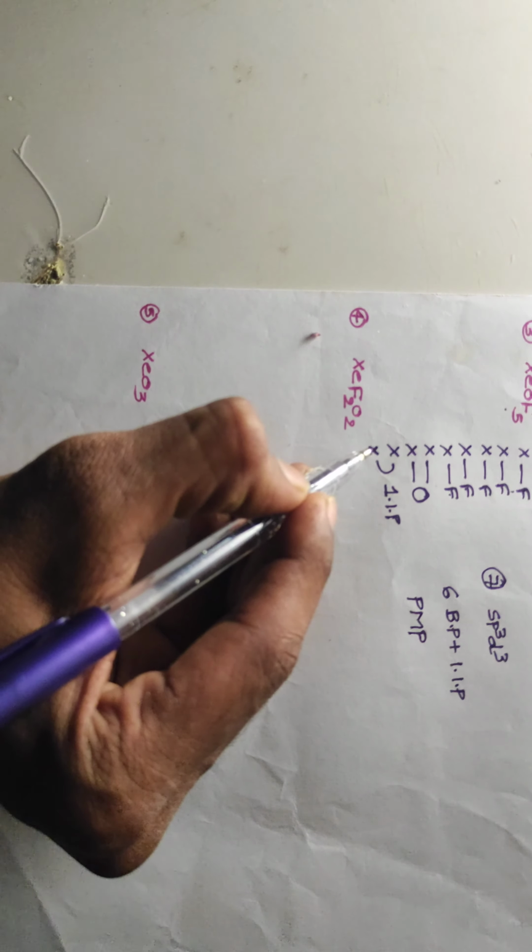So in XeOF5-, the xenon atom is a group 8 element with 8 electrons in its outermost shell, and this molecule has one negative charge, so we add one electron to its outermost shell. The xenon atom is bonded with 5 fluorine atoms and 1 oxygen atom. Fluorine is a monovalent atom and oxygen is a bivalent atom.